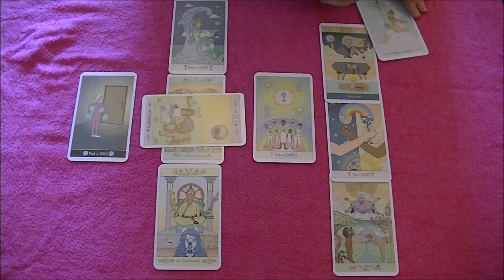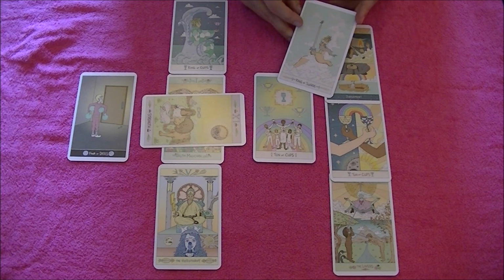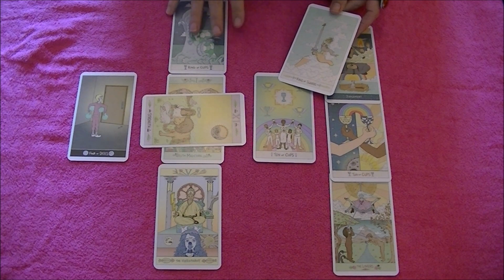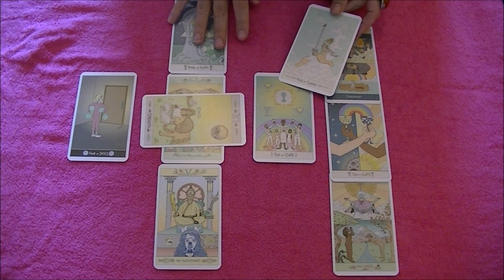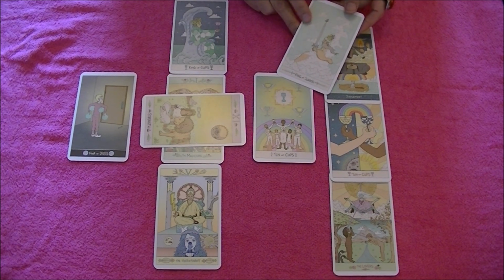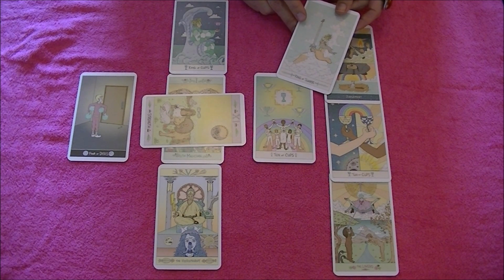The King of Swords as the outcome, I would see as a little bit counter to the King of Cups here in what the seeker is conscious and aware of, and perhaps there's a temptation to be a little bit too much in the head. On the plus side, the King of Swords is a good communicator, but he can be a little bit emotionally aloof.